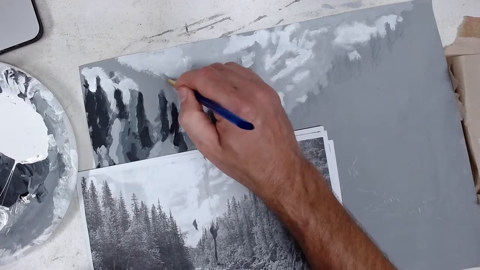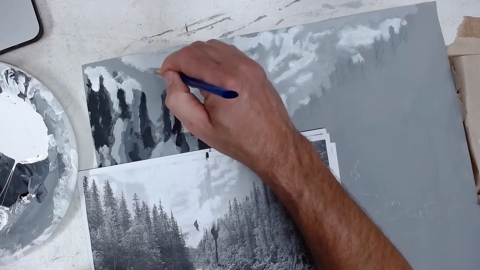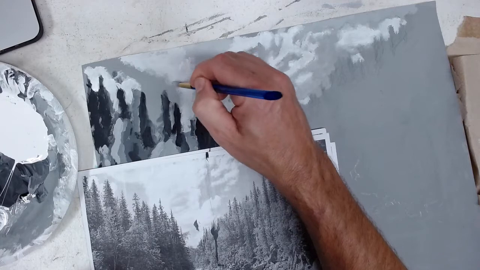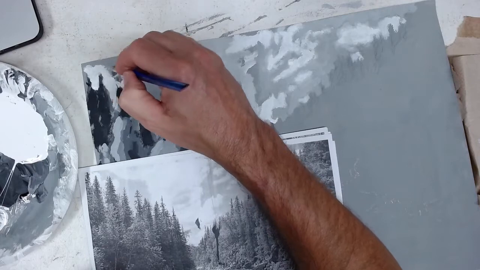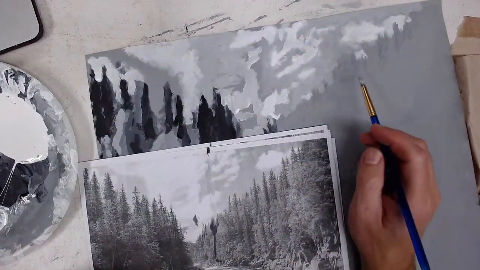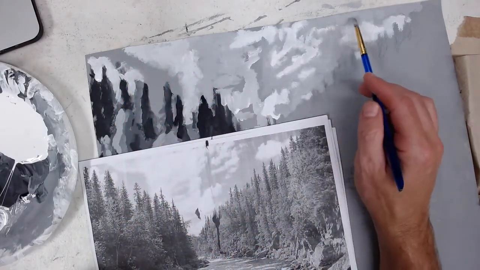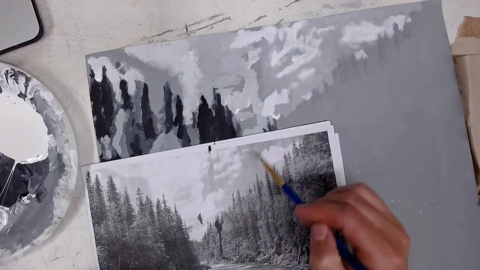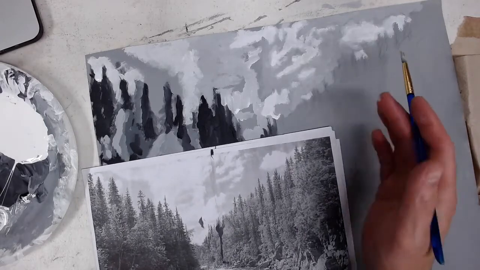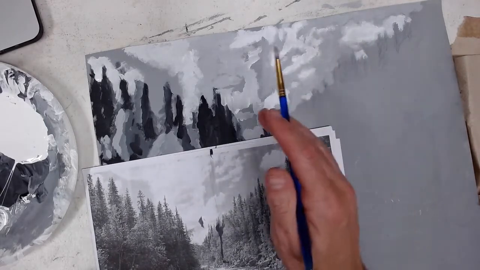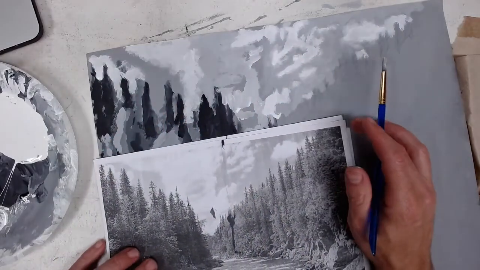Kind of soften up the edge, a little bit of dry brushing. I might want to go darker up here. I like how dark that is and how stark that is. I darken that and keep it light down here, which is what I was going for originally. So I might go back and darken this all up once I get everything laid in. I could even do that last, before I really get into the trees and finalize the sky.